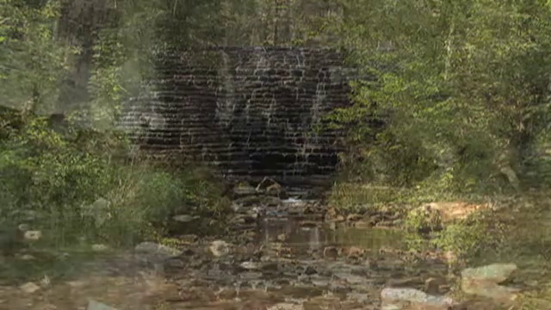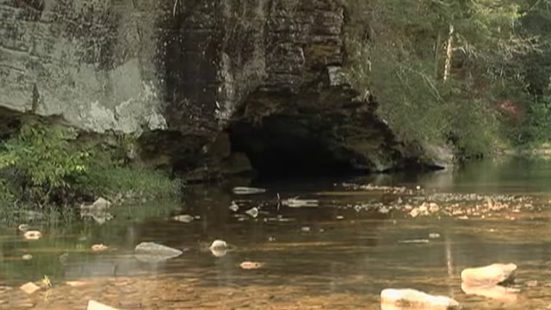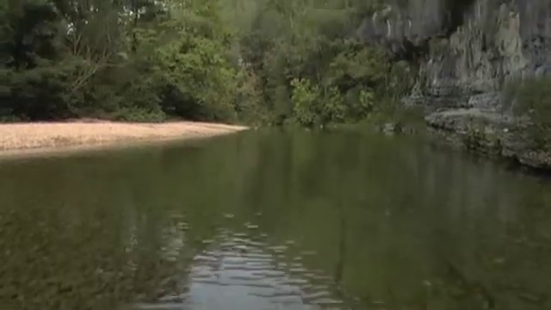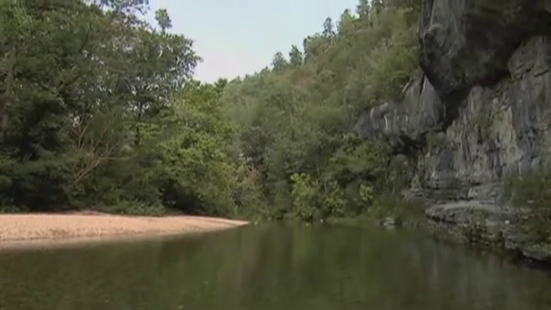What surprises a number of people is just how unique Ozark streams are. They've got 20 species of fish found only in the Ozarks. It's one of the most diverse areas for fish communities in the whole country. And I think people just don't realize how unique these streams are.